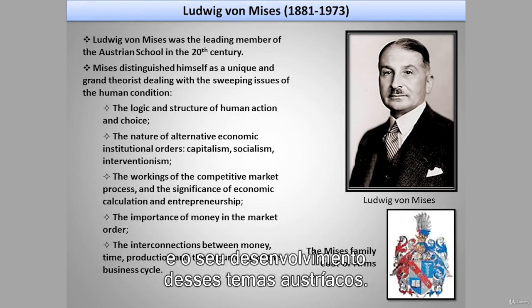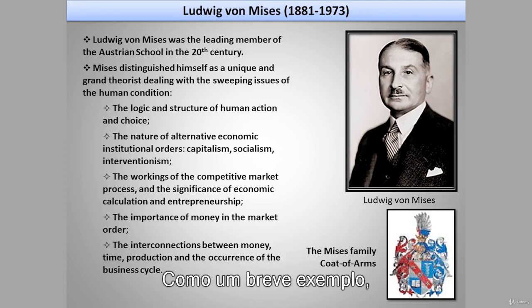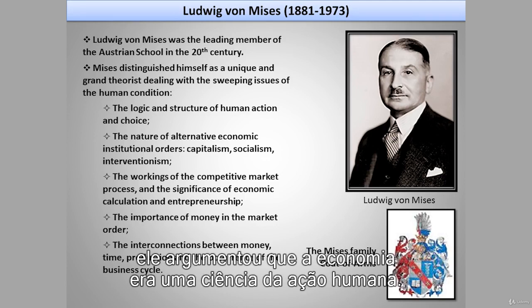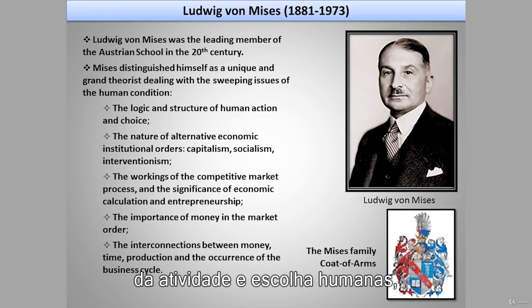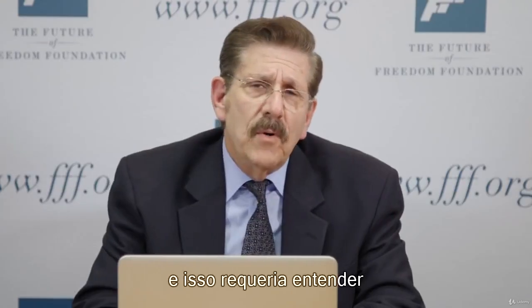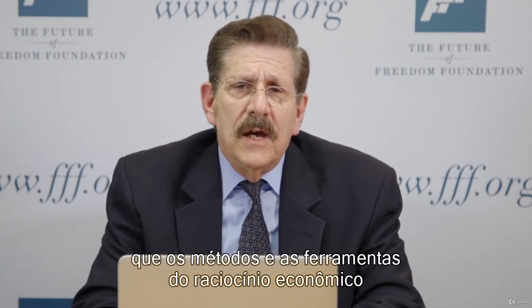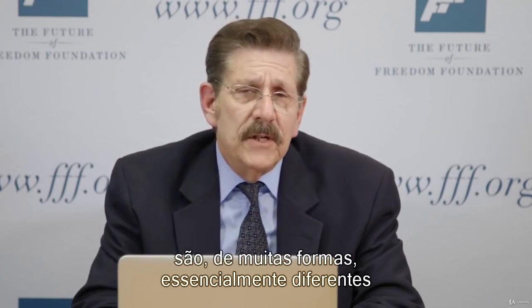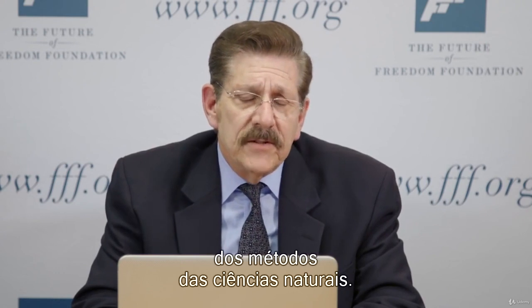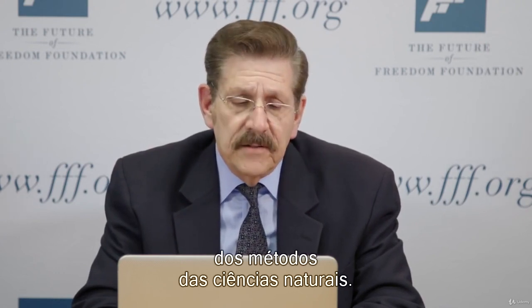of these Austrian themes. To just give a brief reference, he argued that economics was a science of human action. Our concern was explaining the logic and the structure of human activity and human choice-making, and that this requires us to understand that the methods and the tools of economic reasoning are in many ways essentially different from the methods of science in the natural area of science.